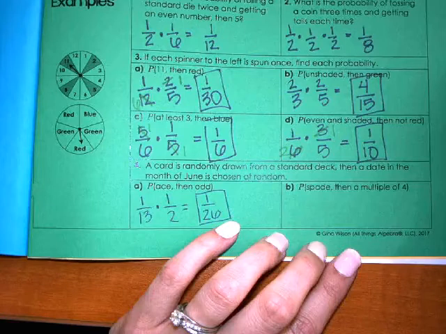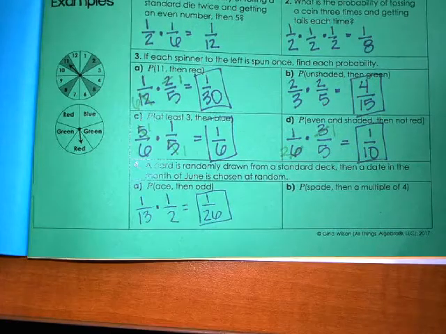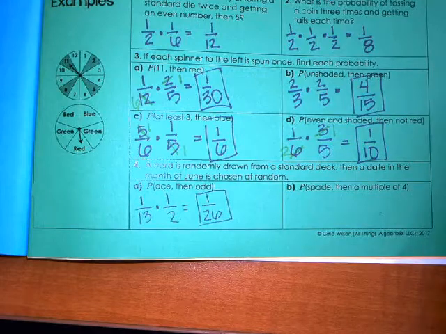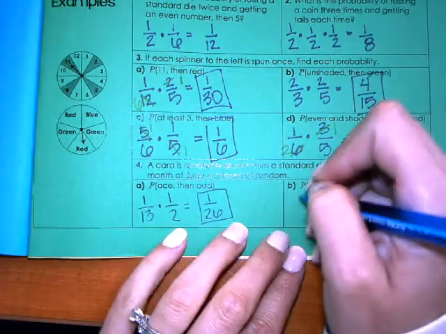Okay, give me the probability of getting a spade. Not 1/13. It would be 13 out of 52, which simplifies down to 1/4.